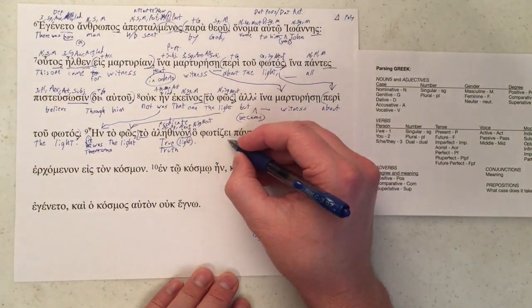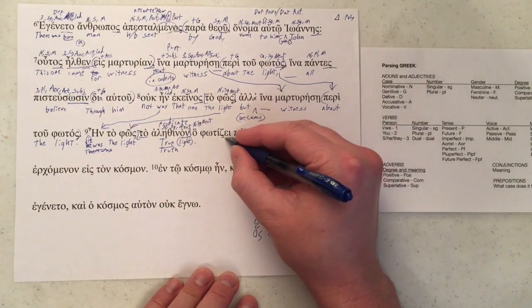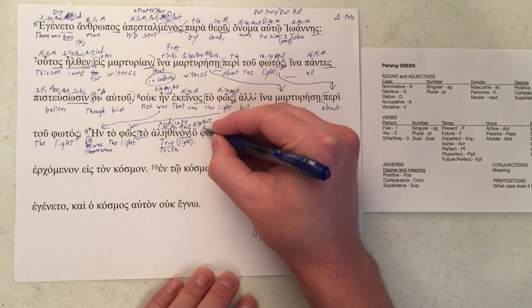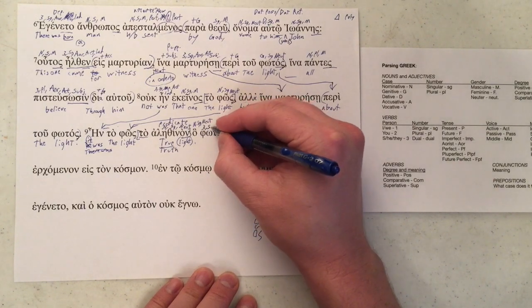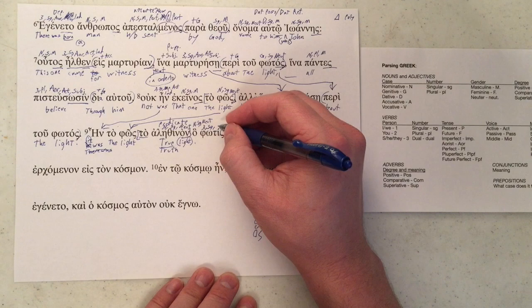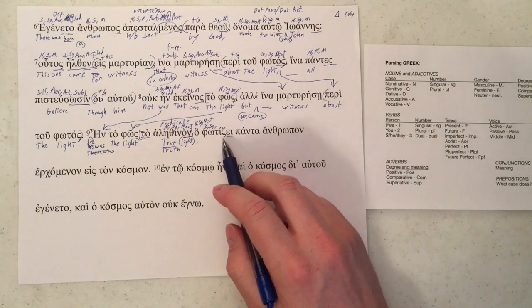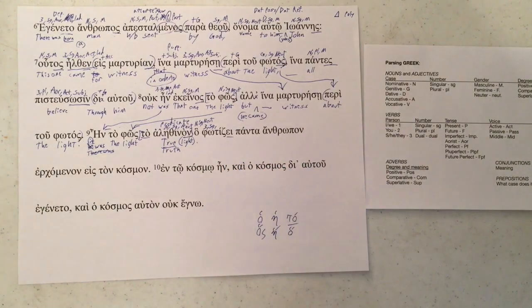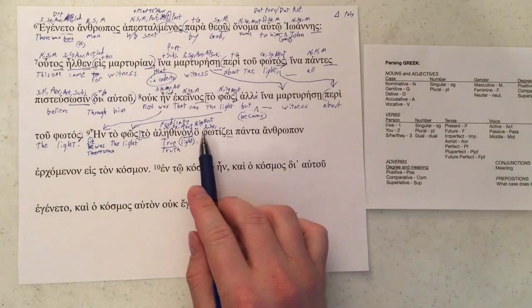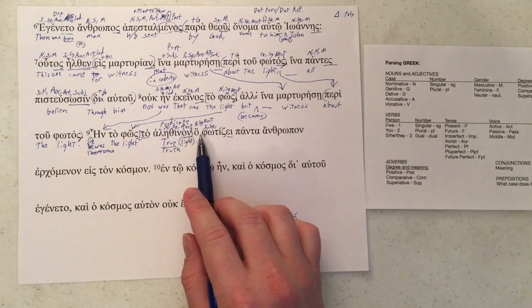This ending here is going to be third person, and it is singular, and then the tense. So we've got a zeta here, and it hasn't changed into a sigma or anything else. We also don't have any vowel or reduplication at the beginning.